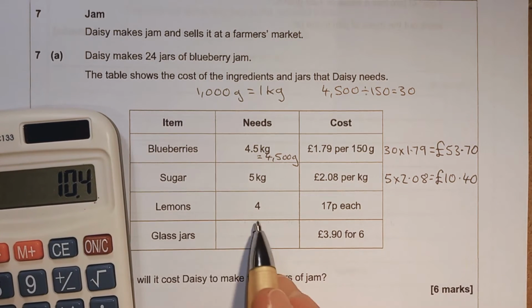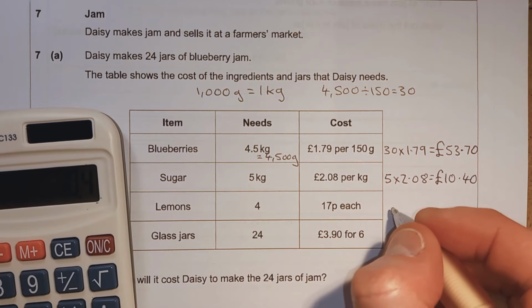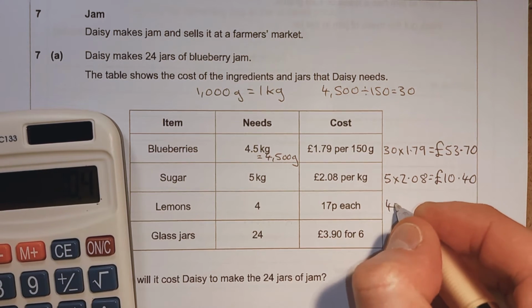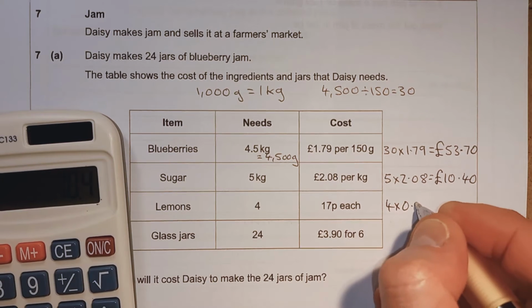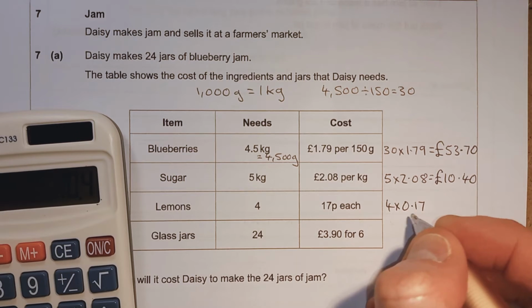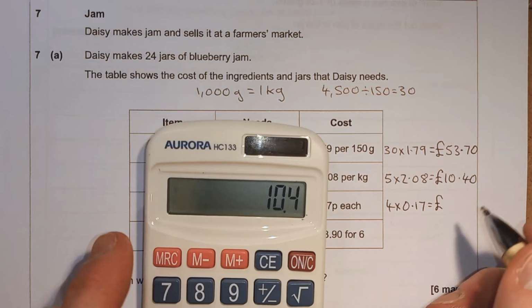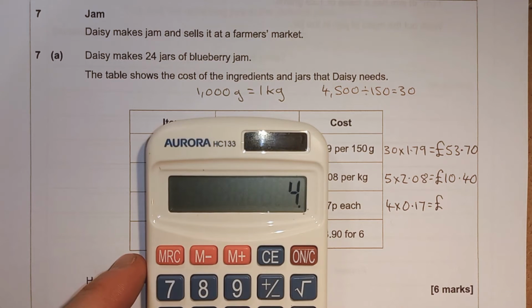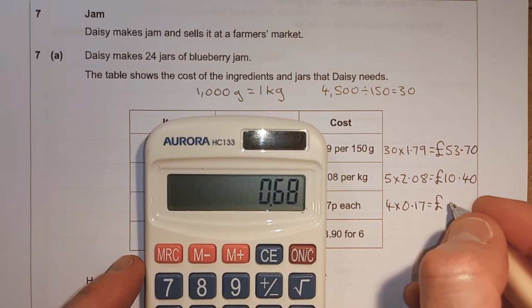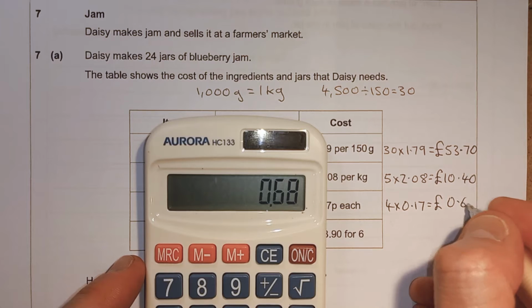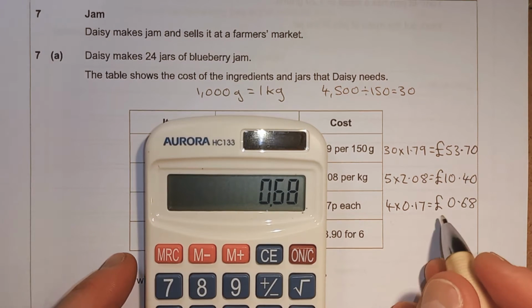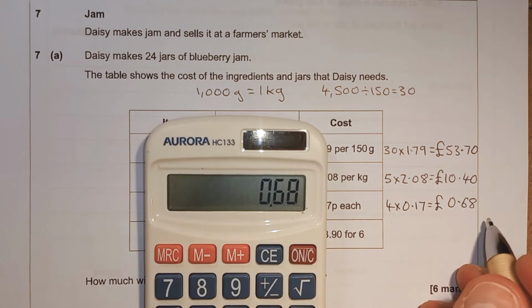Lemons, 4 times 17p each. So 4 times 17, but I'm going to write it as 0.17. So I'm doing it as if it's money. And that's going to make it easier for when we're adding these all together. So 4 times 0.17 is 68p, but I've written it in pounds, so 0.68 pounds.